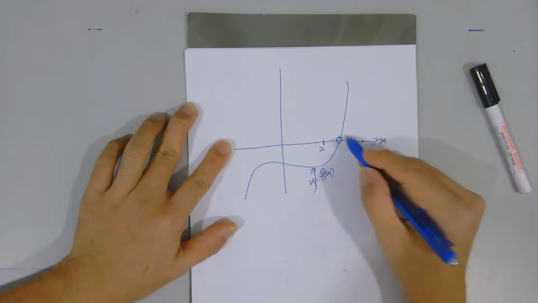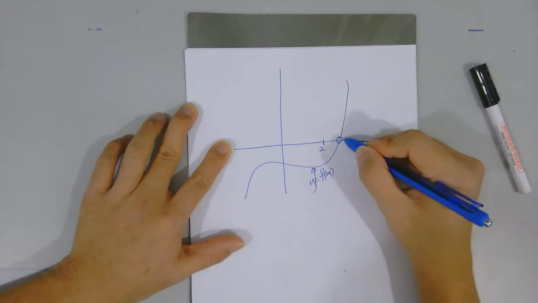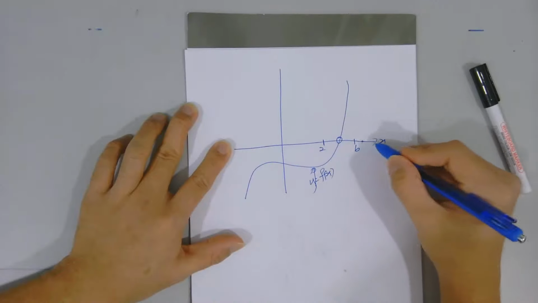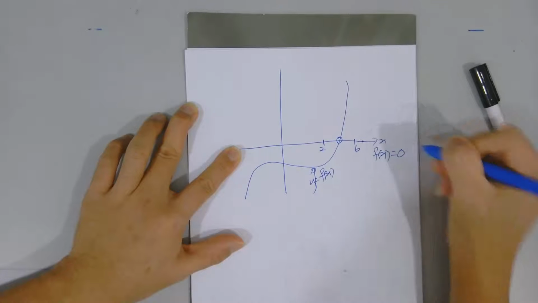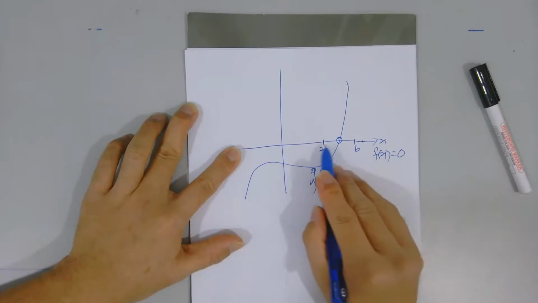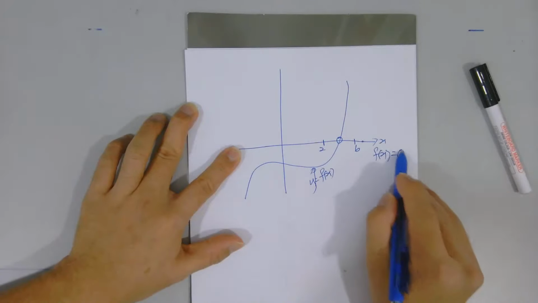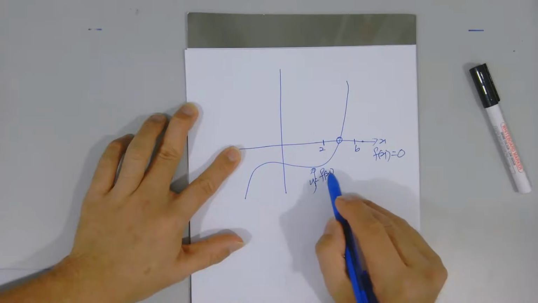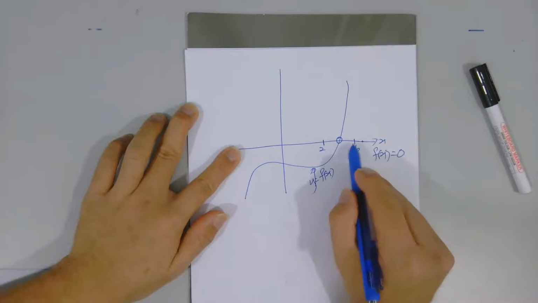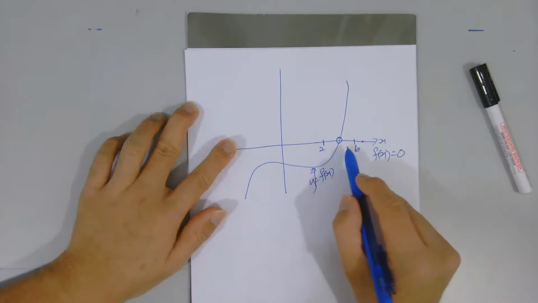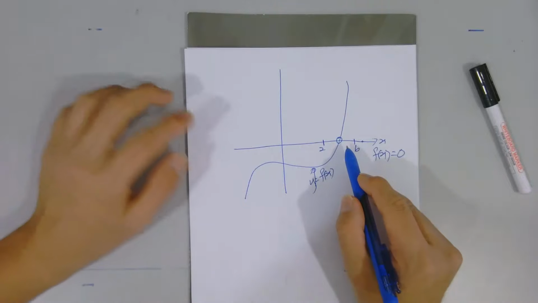When they intersect the x-axis, the y value will be 0, all the y coordinates here will be 0. So it means that f(x) will be 0. The value of x that causes f(x) to be 0 is the root of this equation. So to search for the root, I can use searching for the sign change.